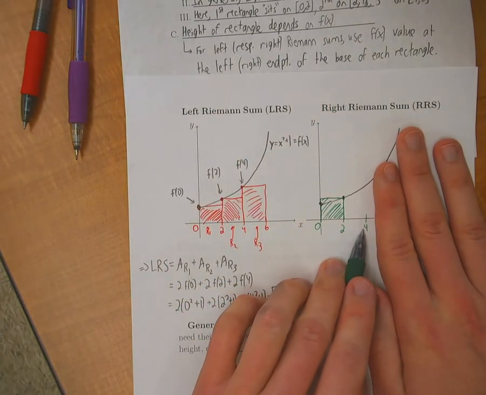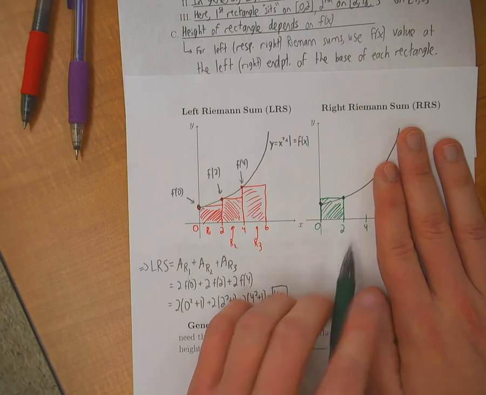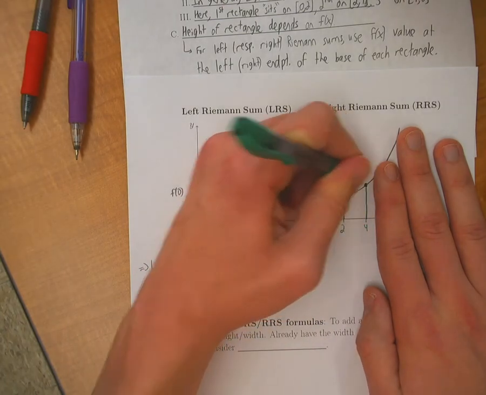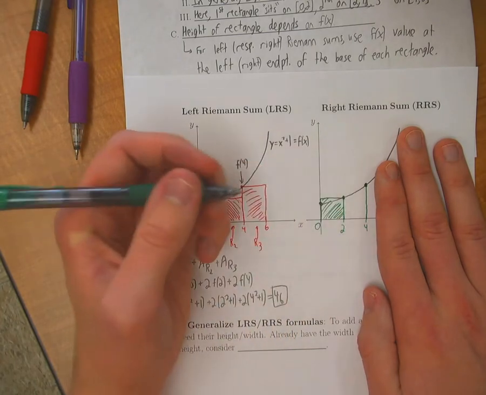For the second interval, we need to focus on the right endpoint of 2 to 4 if we need to figure out the area of that rectangle. So the height of that rectangle is going to depend on f of 4 now.